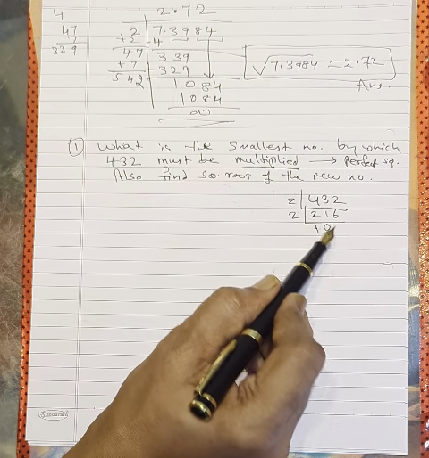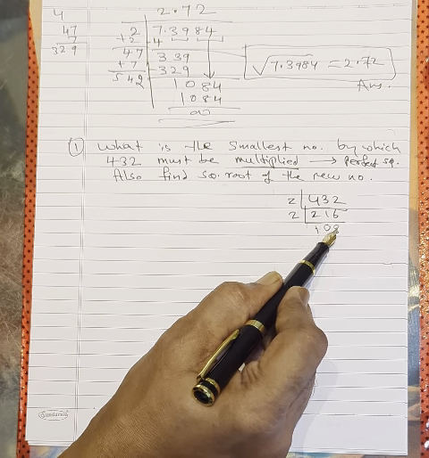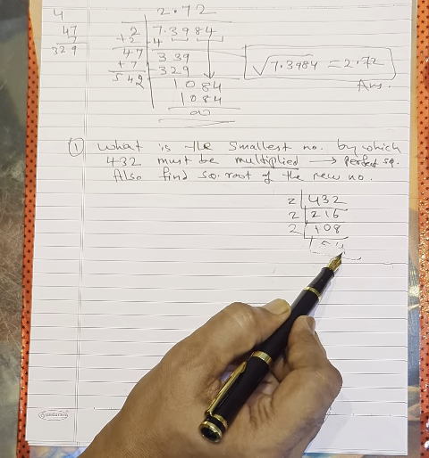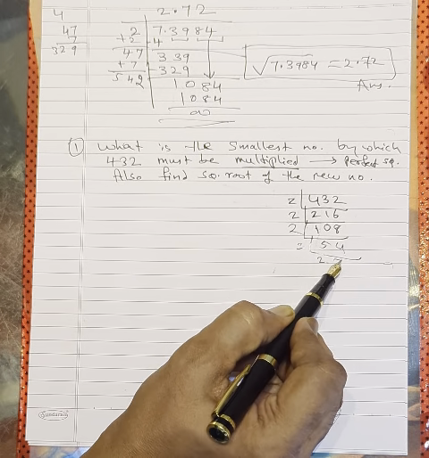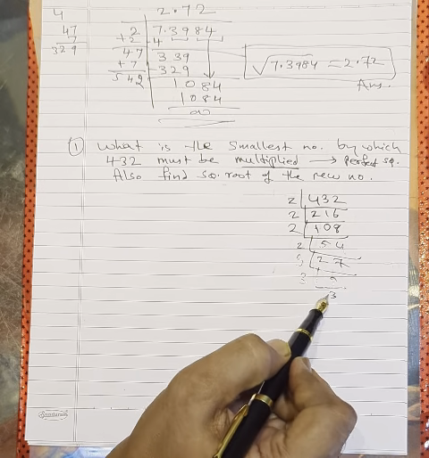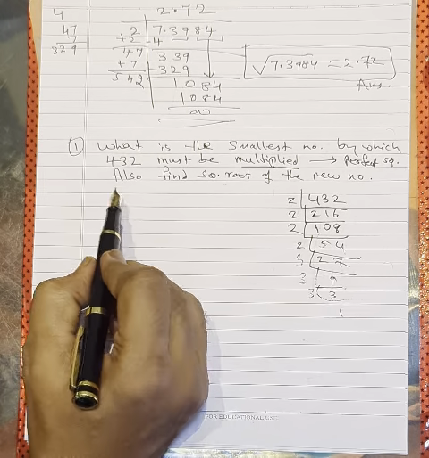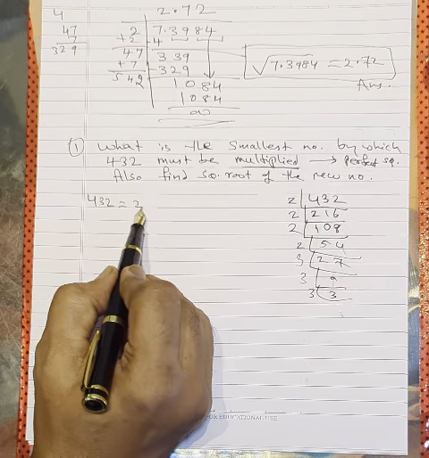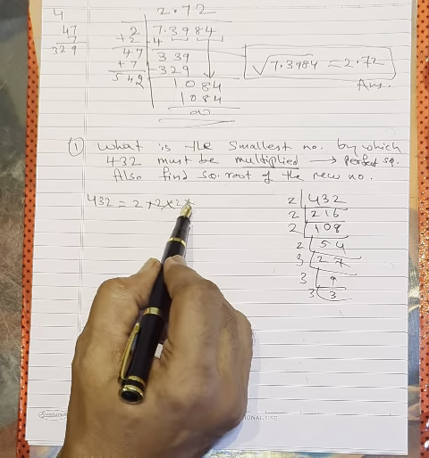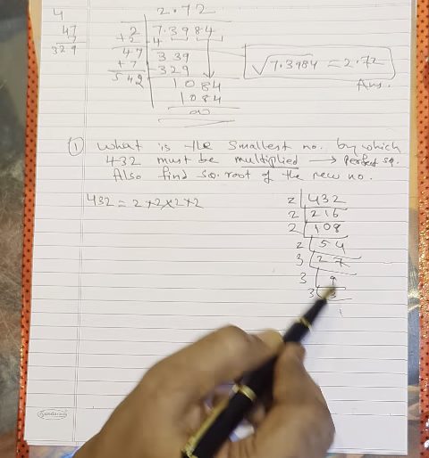Put a 0 there. Okay, now take 16. 2 8s are 16. 2 5s are 10. 2 4s are 8. Then 2 27s are. अभी 3 जाएगा. 3 9s are. 3 3s are. Okay, 3 1s are. Now 432 I'll write it as 2 into 2 into 2 into 2 into 3 into 3 into 3.